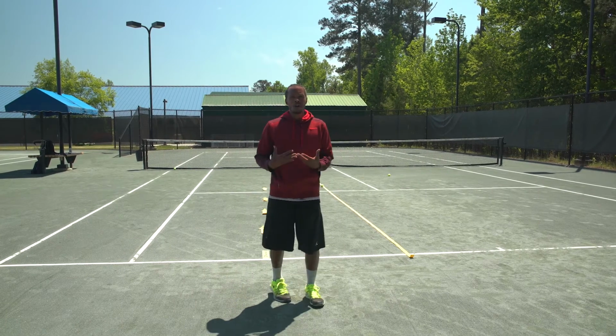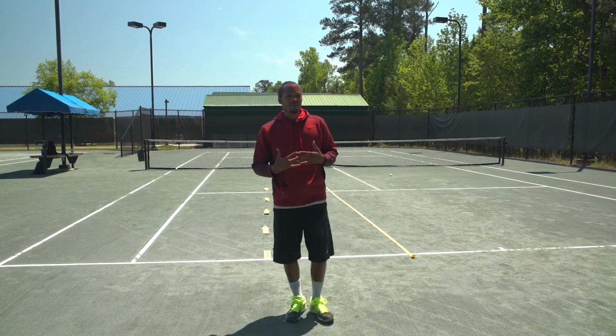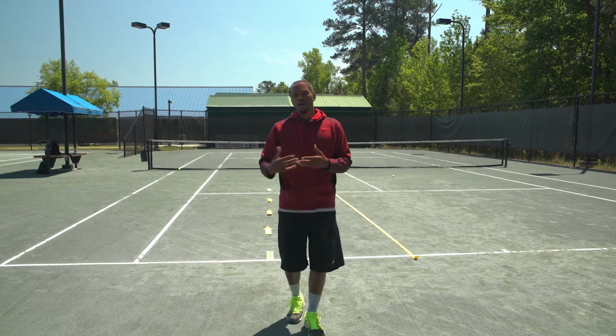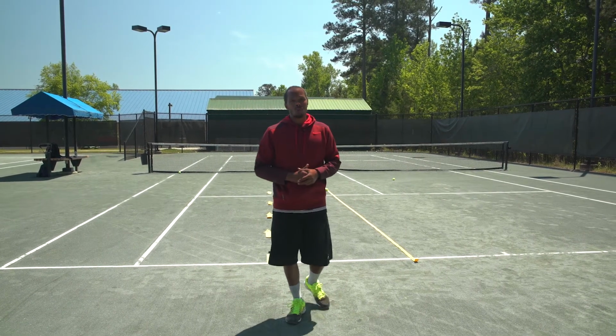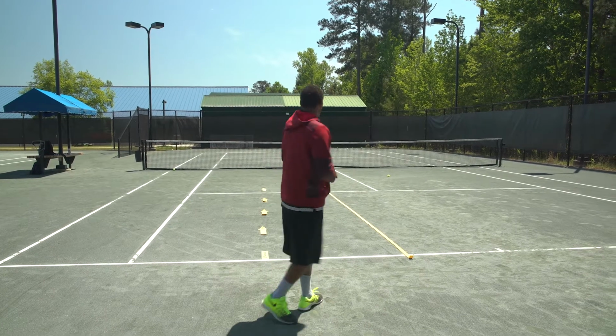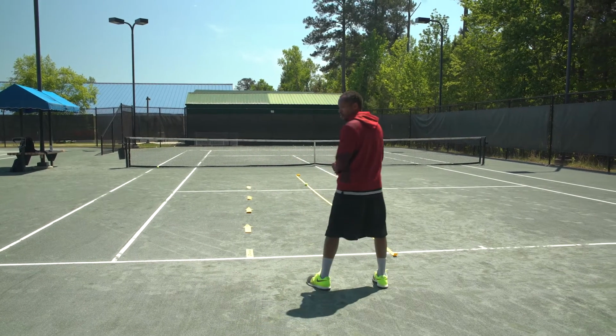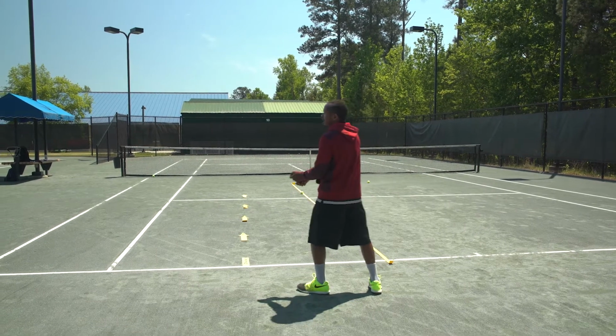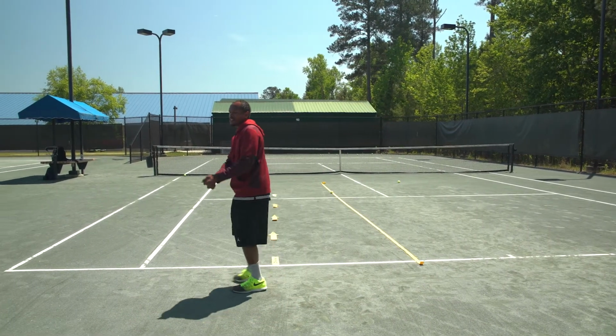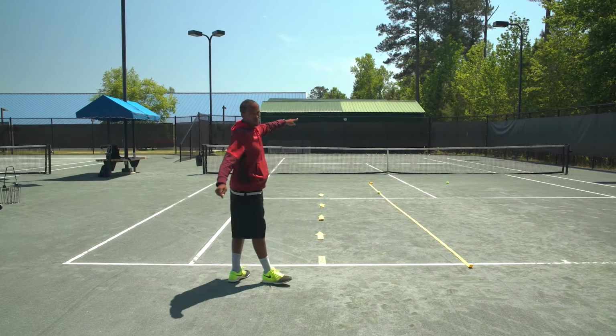If we can figure out where balls are going before they land, that's going to help us get to the ball. It's going to help us figure out what we need to do with the ball. If you're in the middle of the half and a ball is hit to the outside, the safe thing to do is just send it back cross court to the outside.